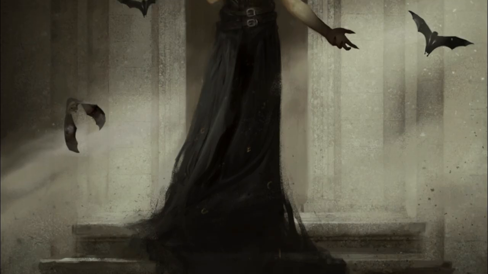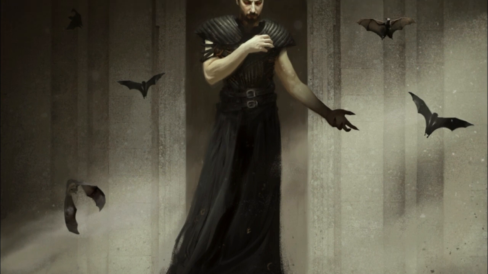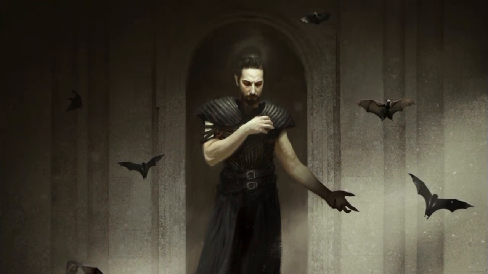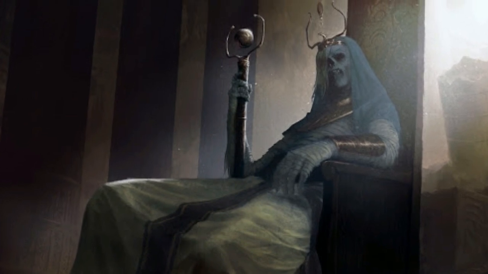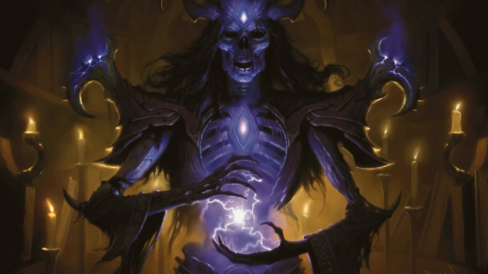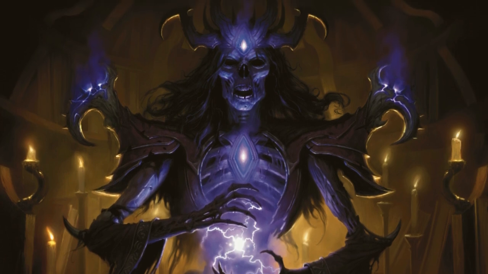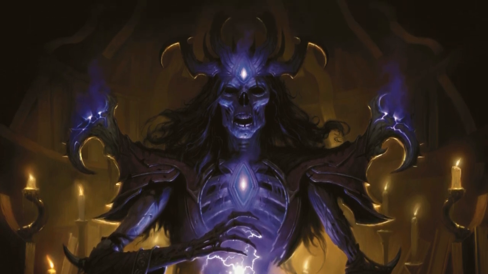Some undead creatures gain power through contact with negative or positive energies, arcane secrets, or unholy divine manifestations, and over time become increasingly powerful and dangerous monsters.